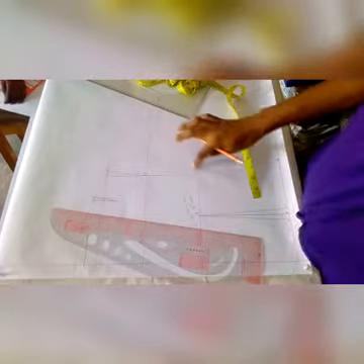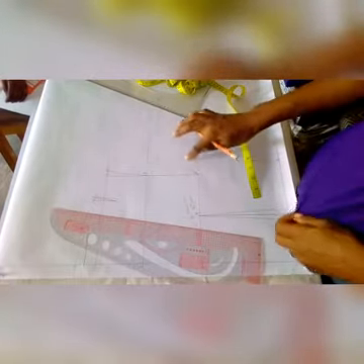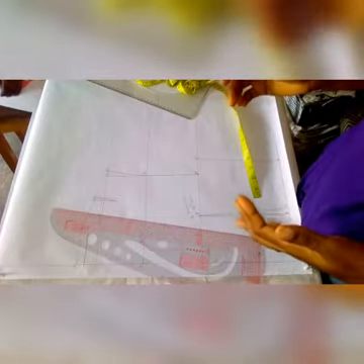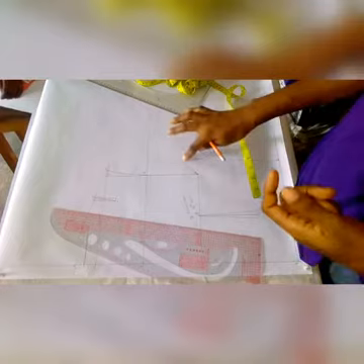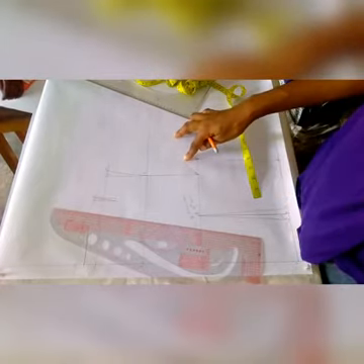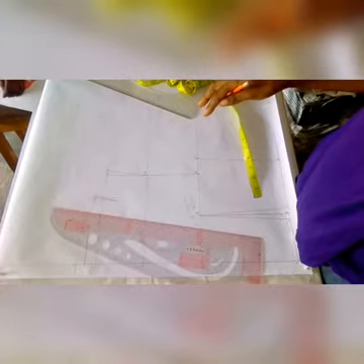So for you to determine the level at which you're going to mark the armhole, we have different measurements for different sizes. So like I said, you determine that.